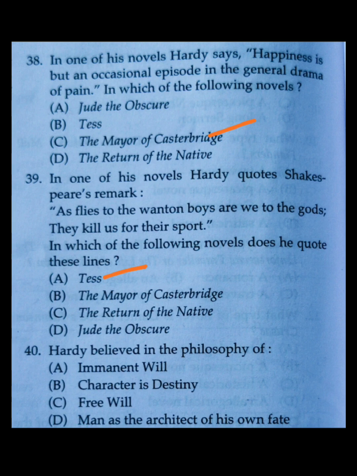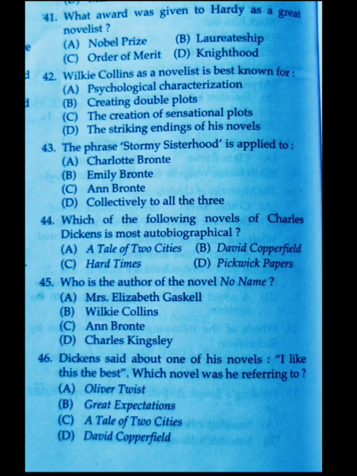Okay. Next one, Hardy believed in the philosophy of immanent will. Option A is the correct answer. What award was given to Hardy as a great novelist? Here option C, Order of Merit. Order of Merit was given to Hardy as a great novelist. So option C is the correct answer.